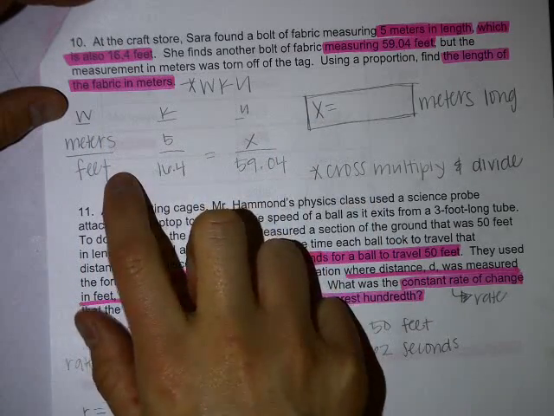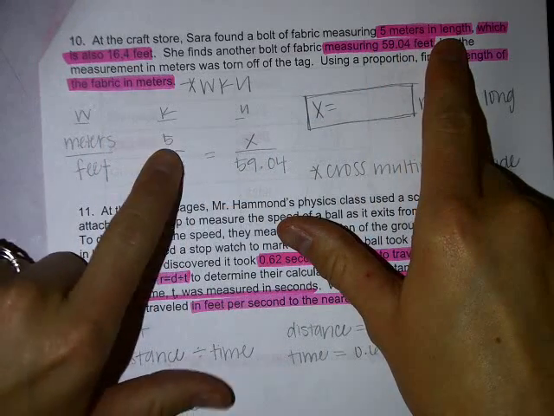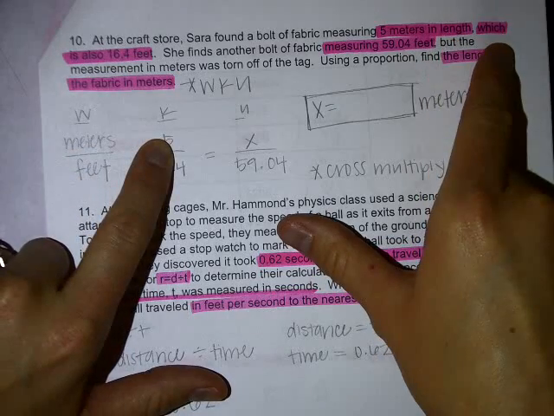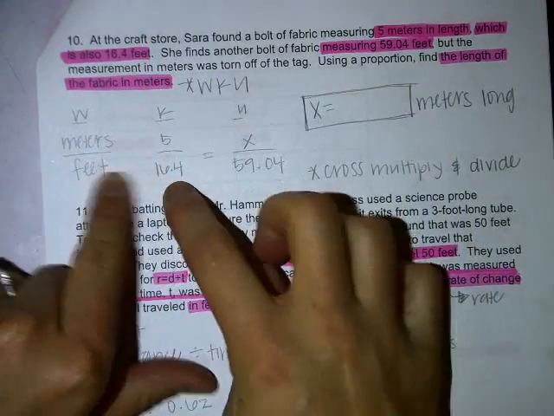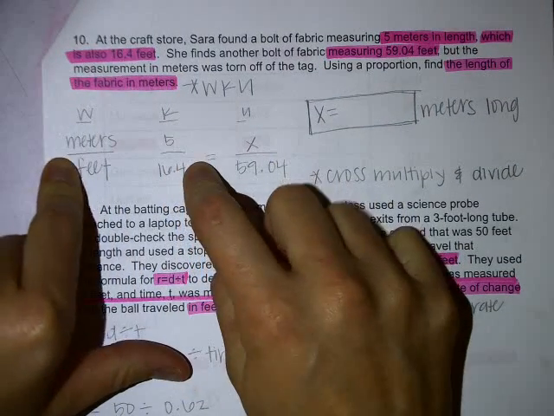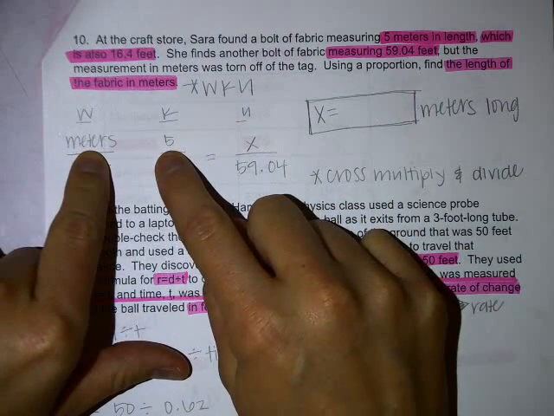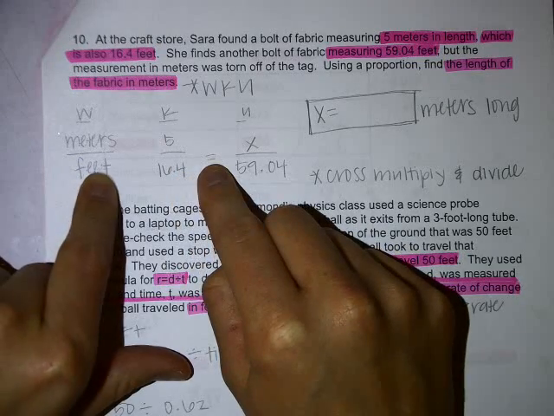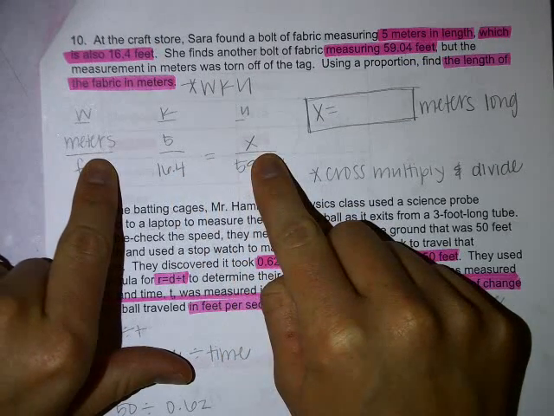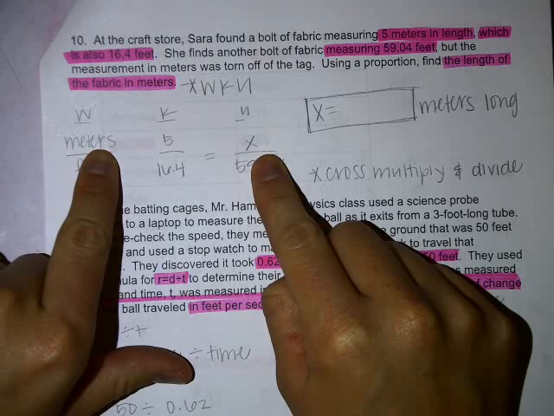So meters per feet. I know that 5 meters in length is equal to 16.4 feet. These are the same measurements, you're just measuring them in different units. So 5 meters is 16.4 feet. We're setting that equal to, okay, what did she get?